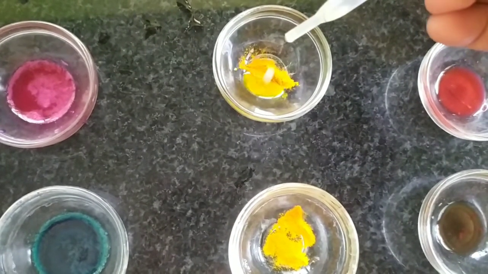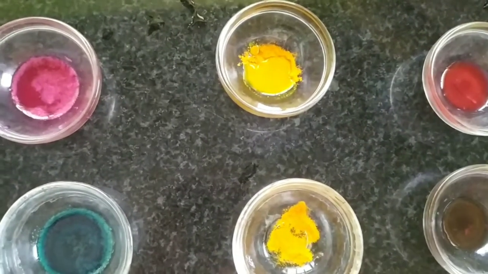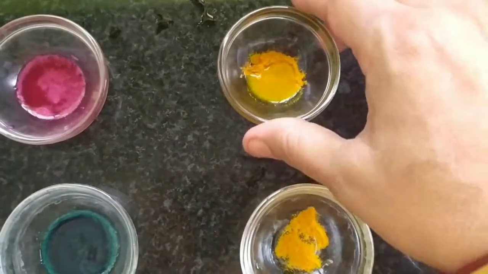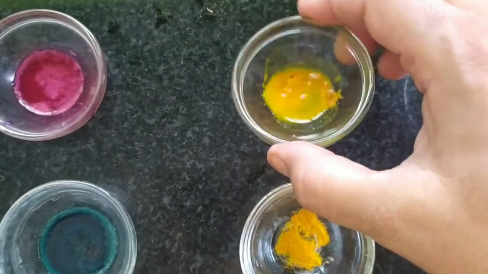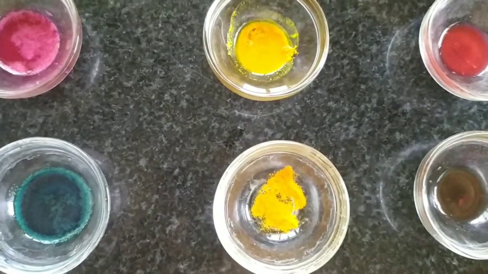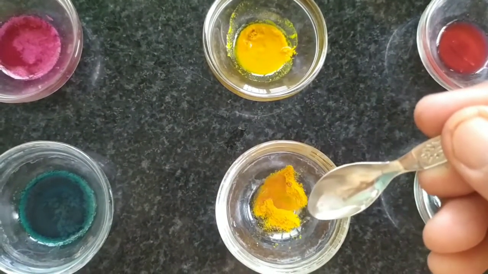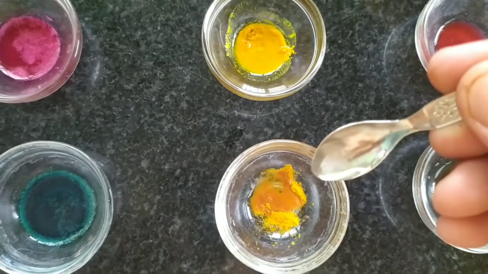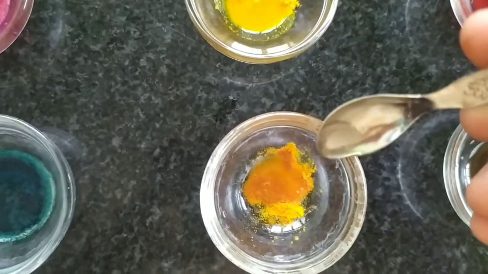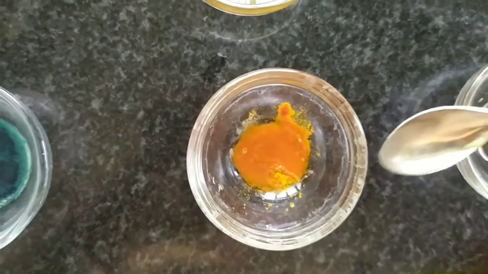I am adding lemon juice to turmeric powder, and the color is still yellow. We don't find any change in the color with acid. But if we add base solution, let us see what happens. Have a closer look. You can see the reddish color getting formed over here.